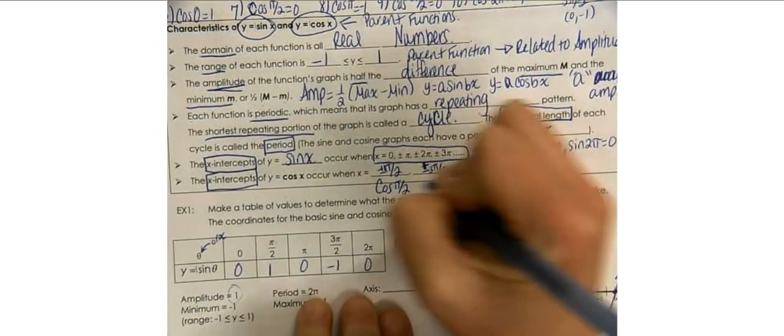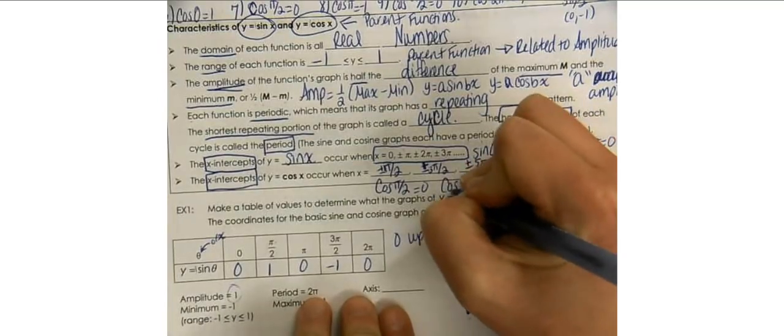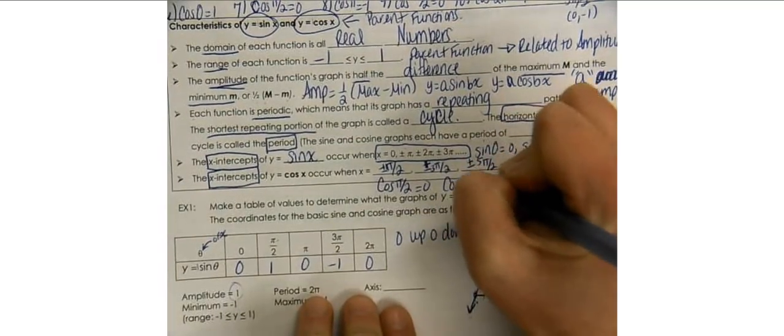So the cosine of pi over 2 equals 0, the cosine of 3 pi over 2 equals 0, the cosine of 5 pi over 2 is also equal to 0, etc. So the x-intercepts are where you have a pi over 2 and you cannot simplify that fraction any further.